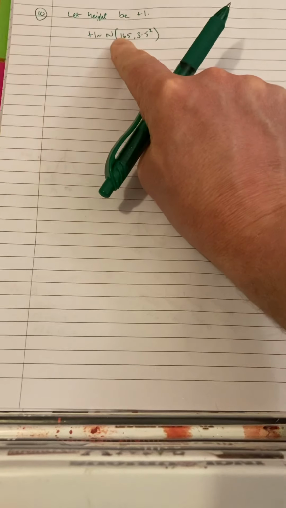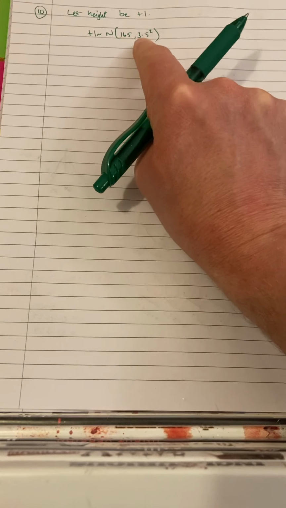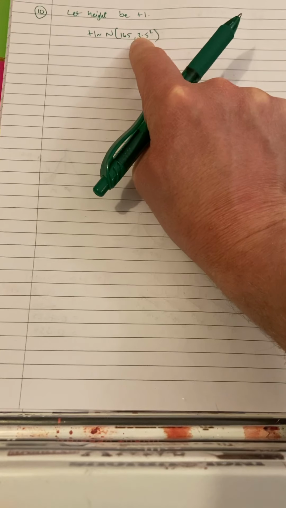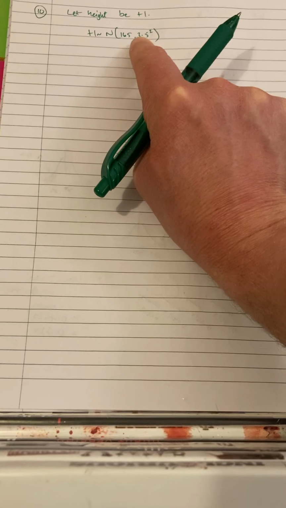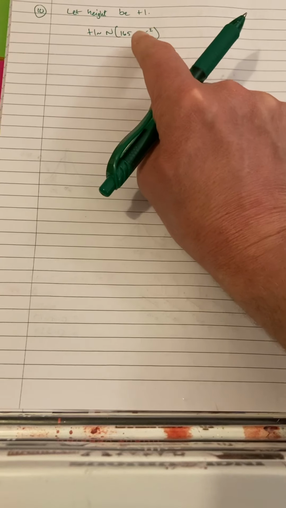So our average woman is 165 centimeters tall, and didn't I say 2/3 of the population lie between 161.5 and 168.5? That's sort of what that means.